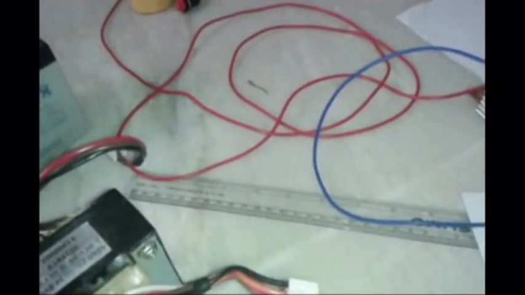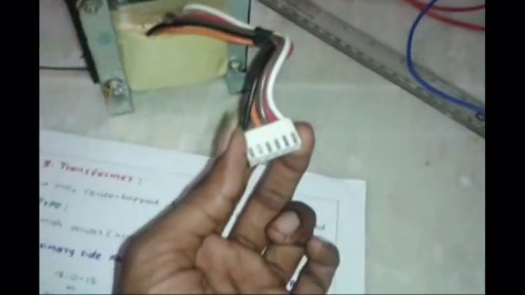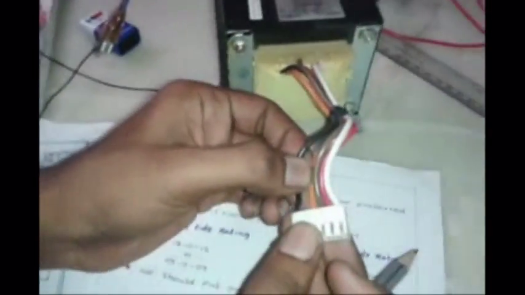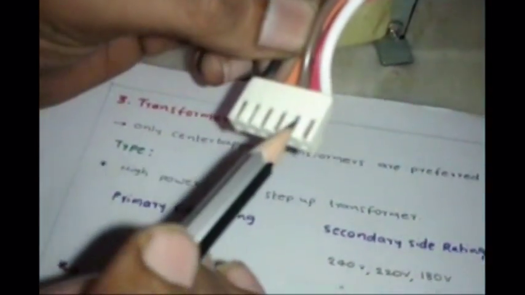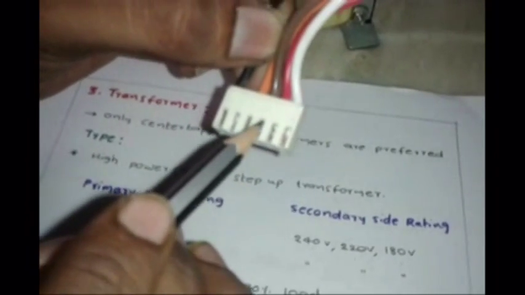So this is a transformer. Yeah, you can have the slots like this. This is a negative, this is a neutral pin. Across one pin you can get 240 volts, at the other pin you can get 220 volts, and at the other pin you can get 180 volts, and sometimes some transformers have an extra pin, where you can get 100 to 120 volts.